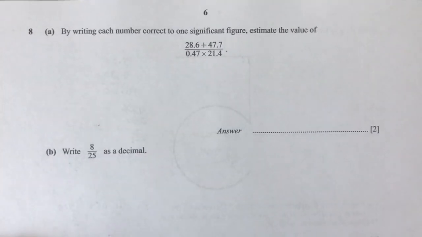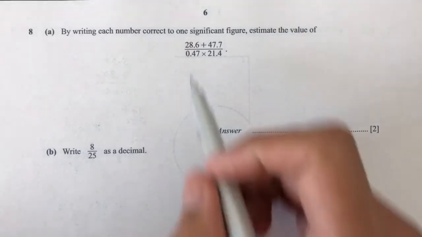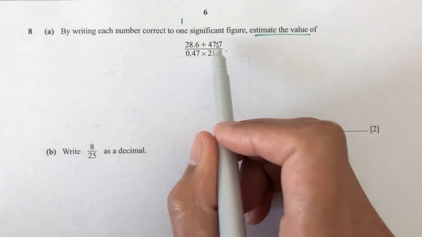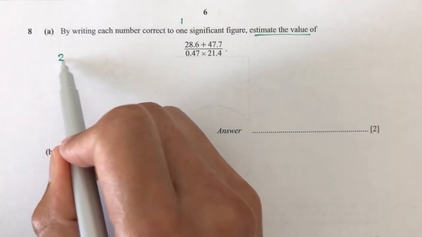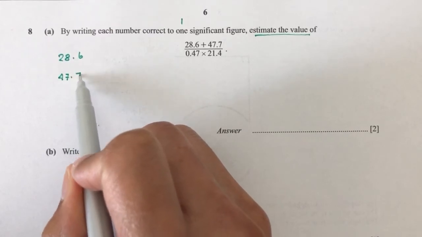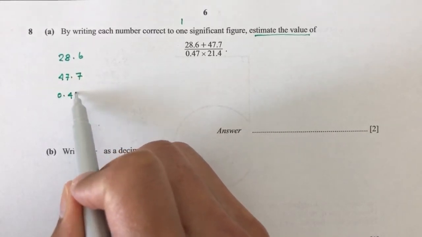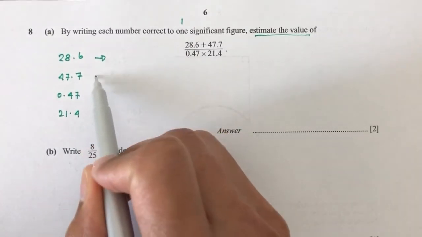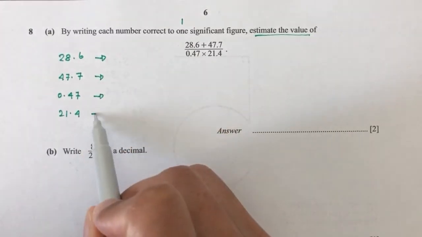Question number 8. By writing each number correct to 1 SF, estimate the value of this fraction. Here we have 4 numbers. The first number is 28.6. We have 47.7, 0.7, and we have 21.4. So we have to write all these numbers down correct to 1 SF.